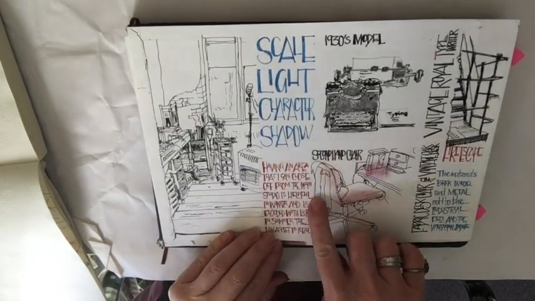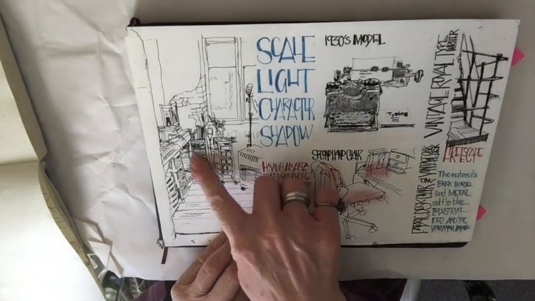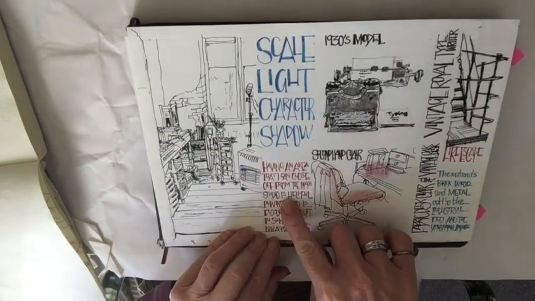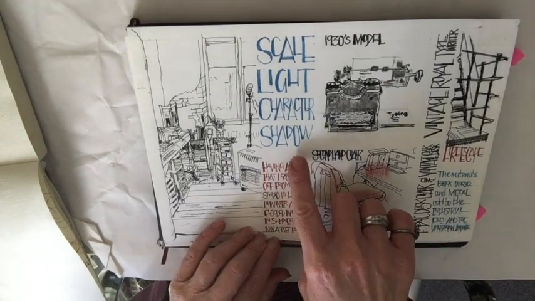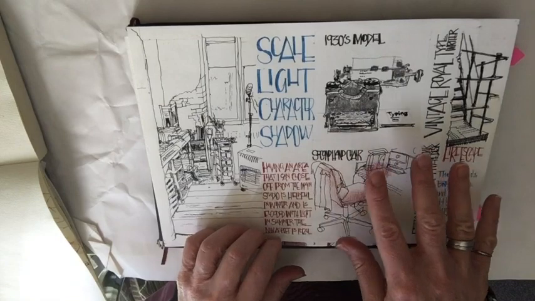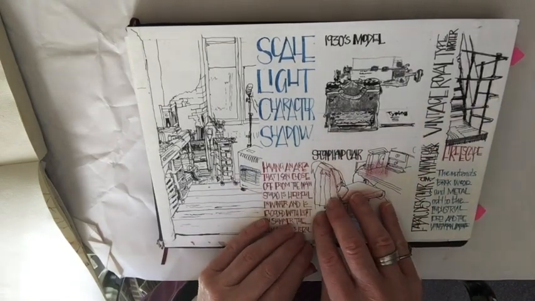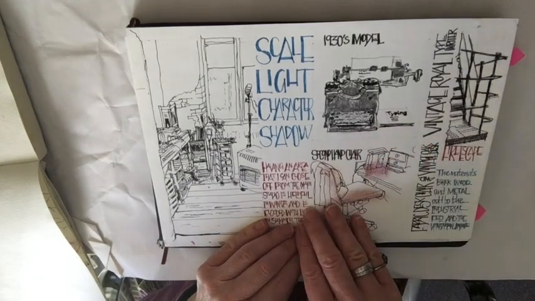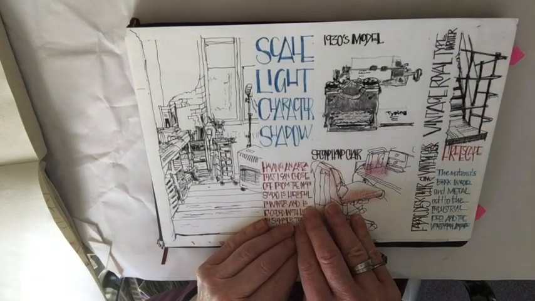So here, I've talked about how this area of my studio is set up, and talked about the light in it and the scale and the character. I've explained different aspects of the studio that I want to pull out, and drawn attention to different elements that I'm interested in.